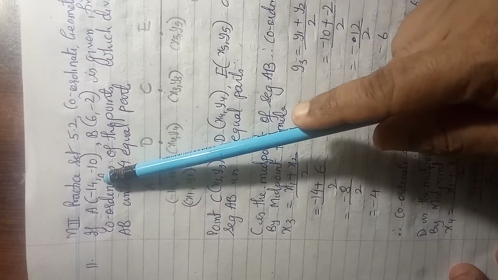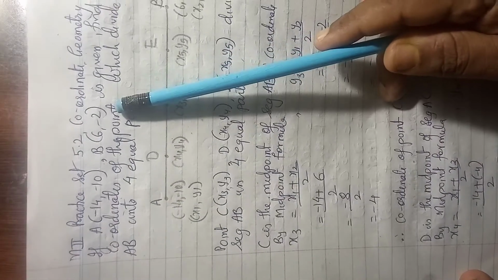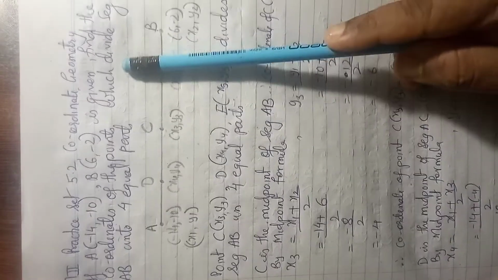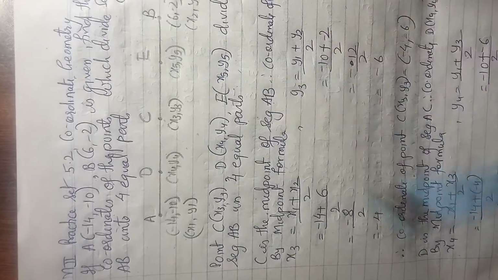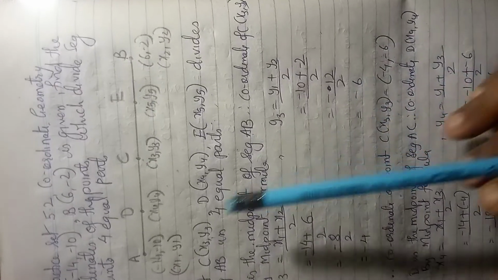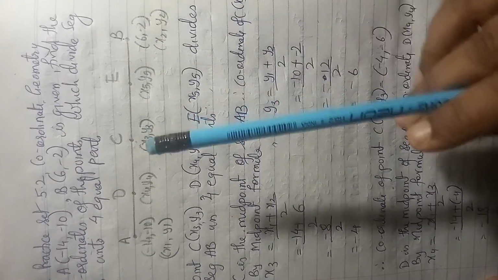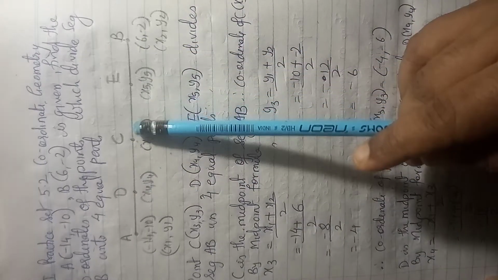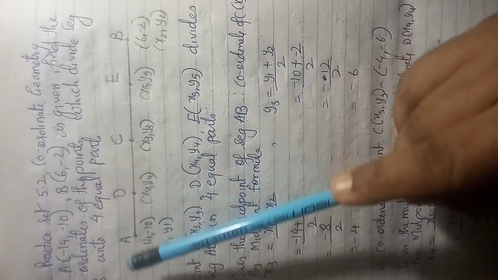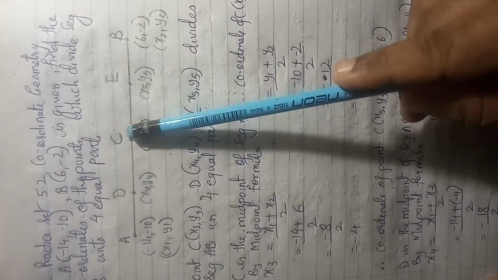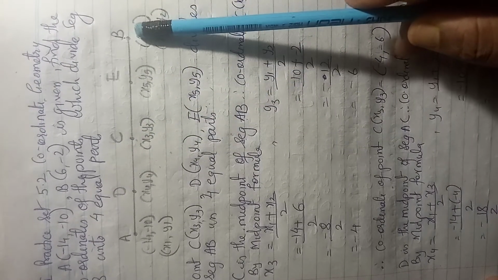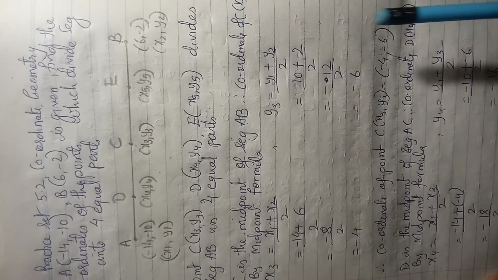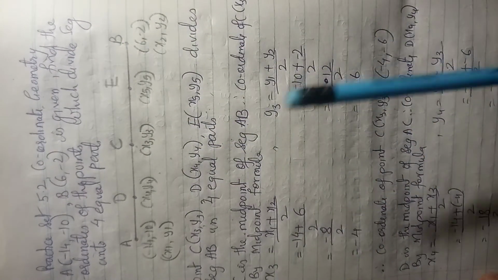If the coordinates of point A (-14, -10) and B (6, -2) are given, find the coordinates of the points which divide seg AB into 4 equal parts. As per the question, we have drawn the diagram. AB is divided into 4 equal parts with the help of the points C, D, E. C is the midpoint of AB, D is the midpoint of AC, E is the midpoint of CB. So by using the midpoint formula, we can find the coordinates of all the three. Let's see how.